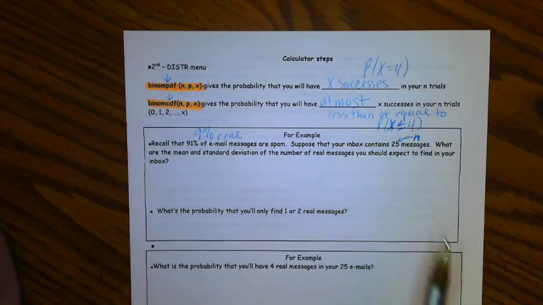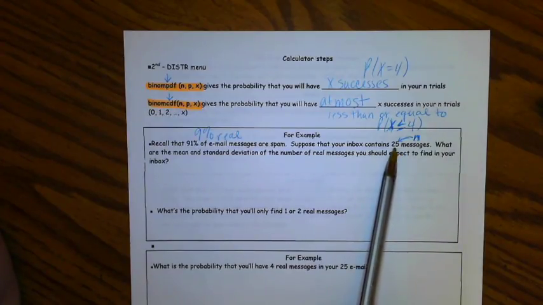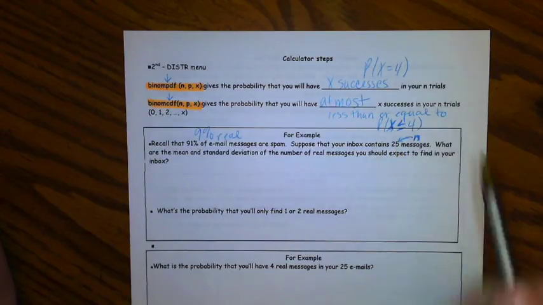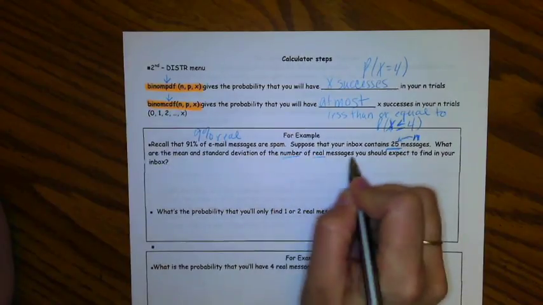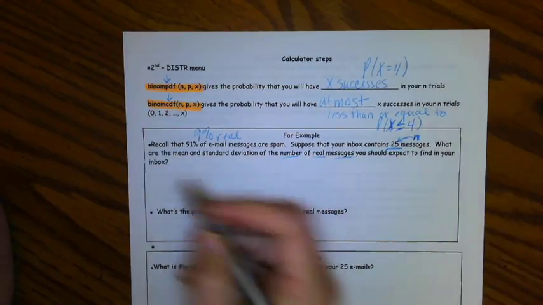Now we're looking for the number of successes in a set number of trials. So we need to know how many trials we're talking about. In this context, we're now talking about 25 trials or messages. What's the mean and the standard deviation of the number of real messages in your inbox?